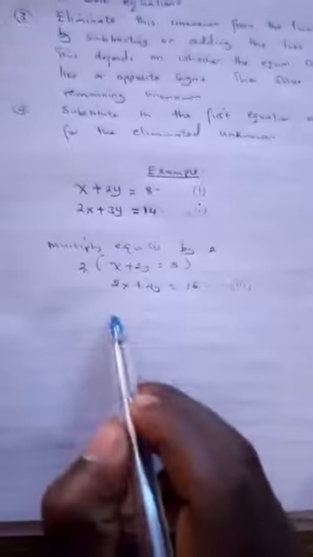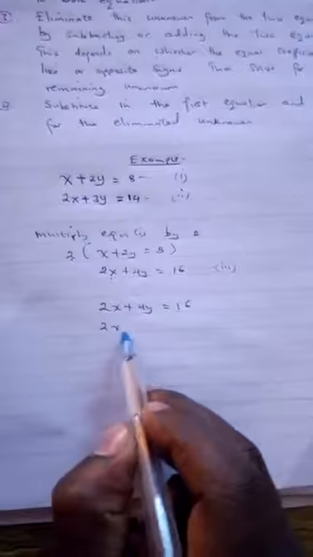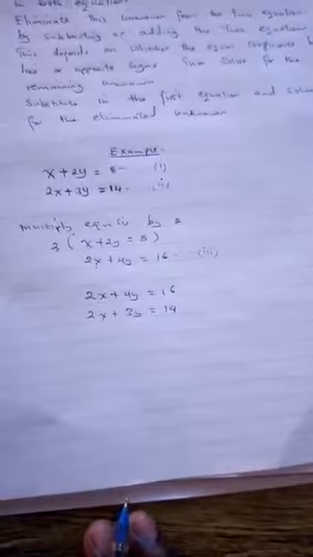So you observe that this equation, I have just increased it by 2, because I can take it back, divide by 2 throughout. So the whole thing is I'm trying to make this one look the same as this one. Hope that one is somewhat clear. Okay? So in that case, we have now equation 3, which is 2x plus 4y equaling 16. And then I have 2x plus 3y equaling 14. That is my equation 2.